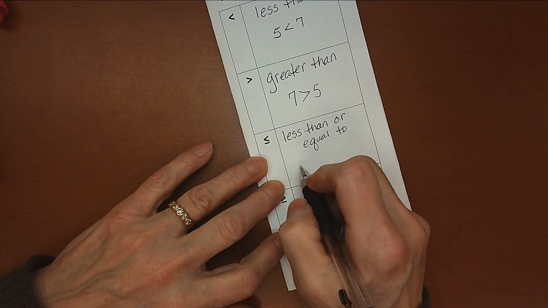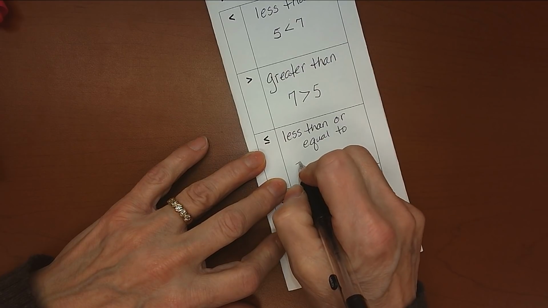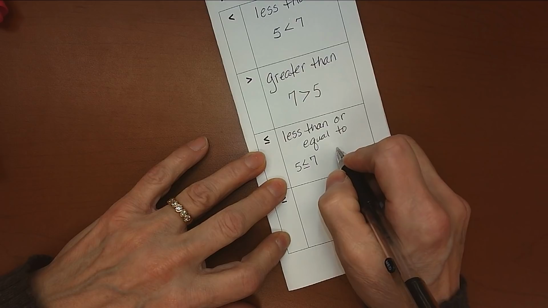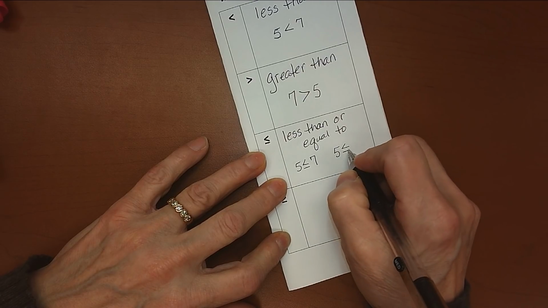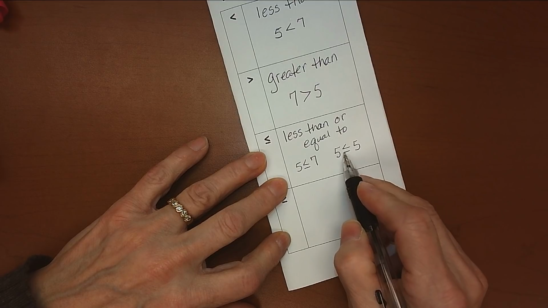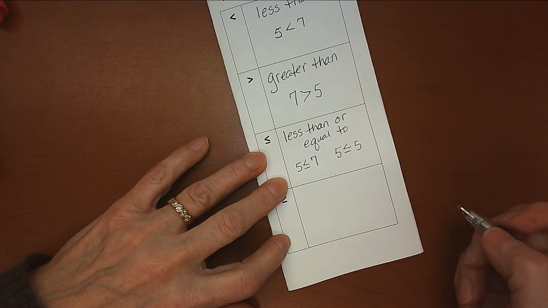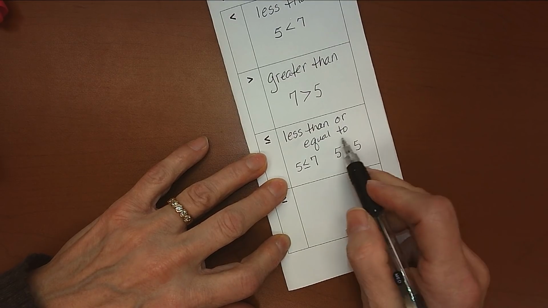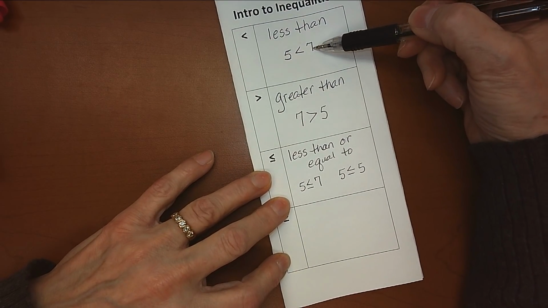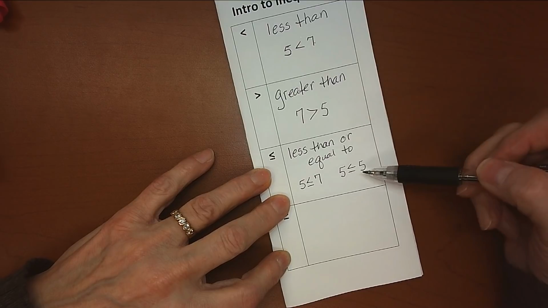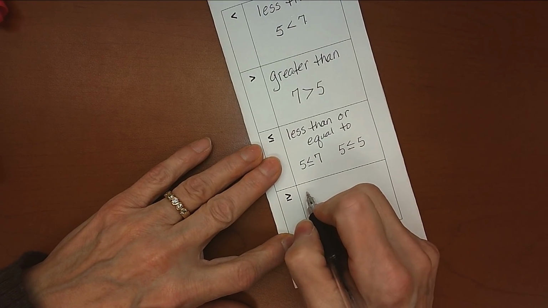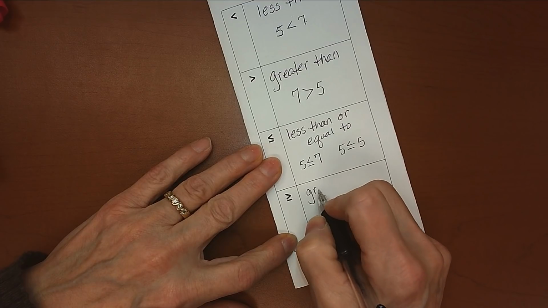So we could write that 5 is less than or equal to 7, or we could write that 5 is less than or equal to 5, because these two are equal. This little equal sign that we add on to the underneath of the less than sign means that that's okay. We couldn't put that up here. We couldn't say that 5 is less than 5 in this top one, but we can down here because we've got the equal sign.